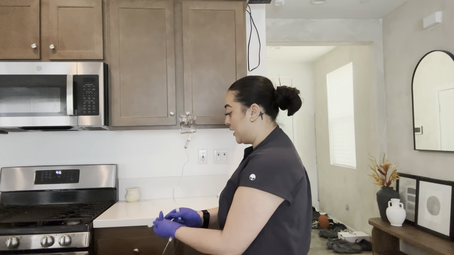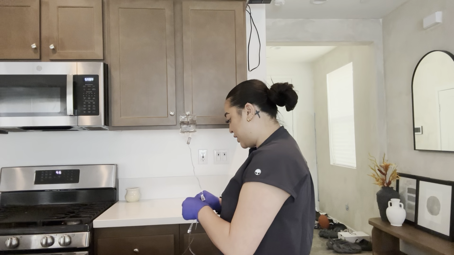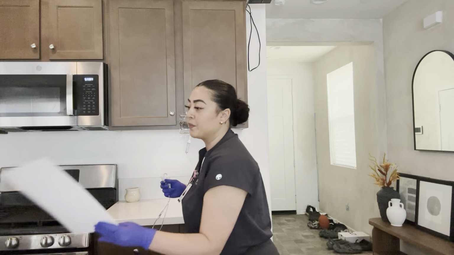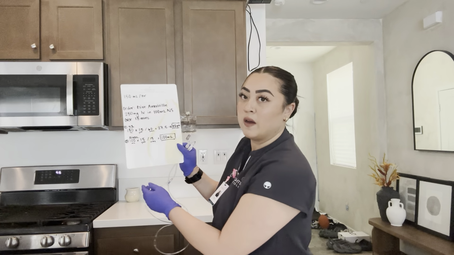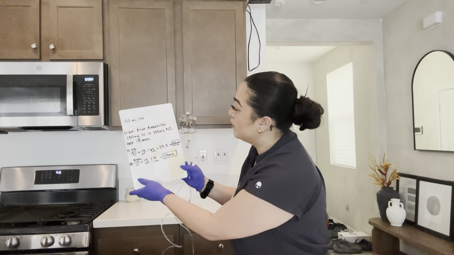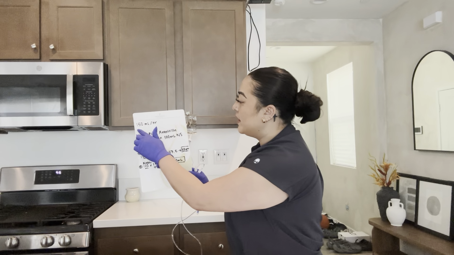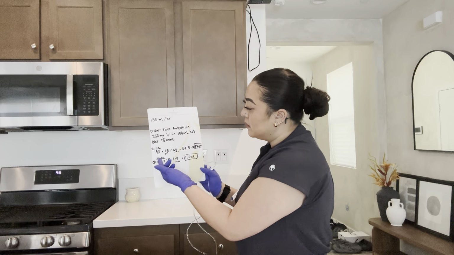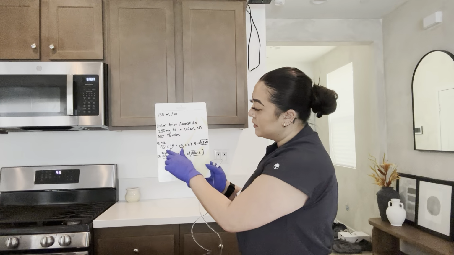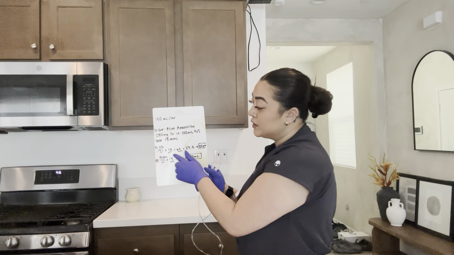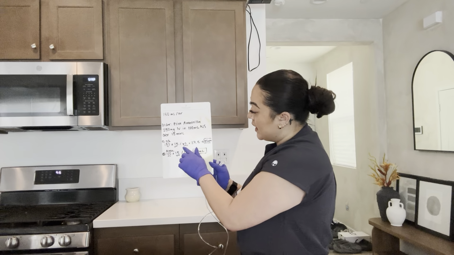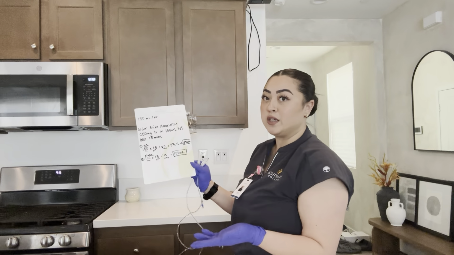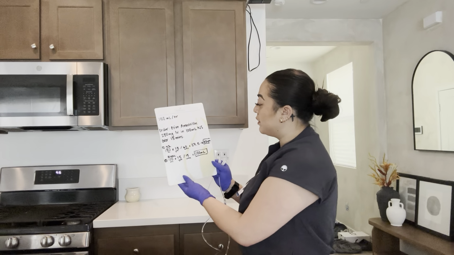So now I'm going to be checking for, and I'm just going to show you here. I did write it down here. So don't know if you could see it, but I'll go over it. So for the fluid portion, it's 150 mils per hour. So the way that you would do the calculations is you would take the 150 mils, multiply it by the drop factor, which is 15 drops, and then over the course of an hour, which gave us 37.5. We can't use halves, so we're gonna round that up to 38 drops.